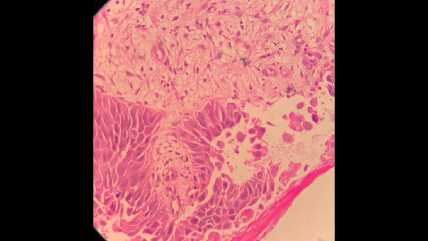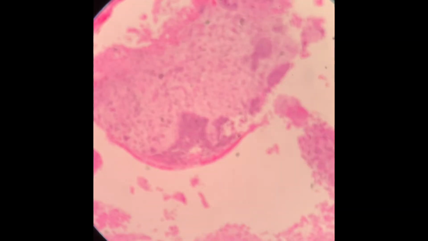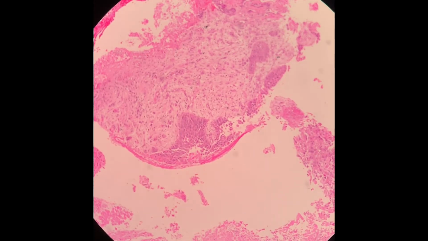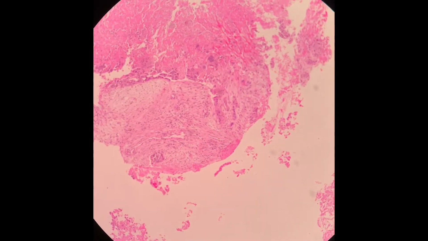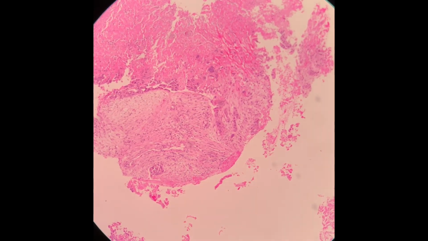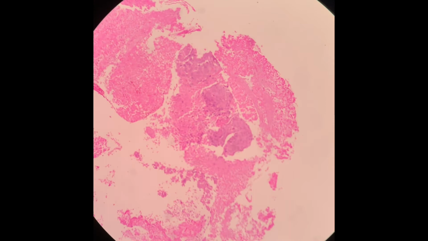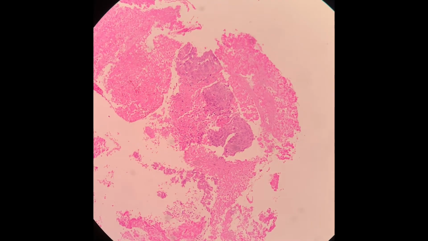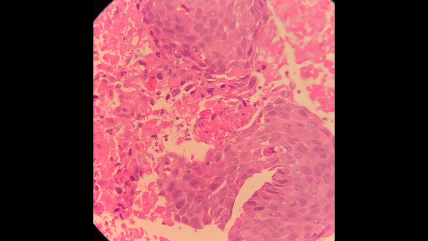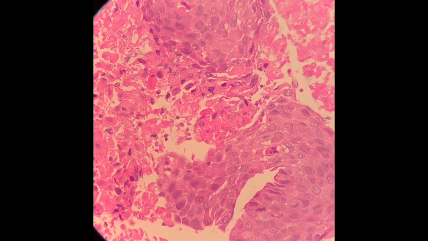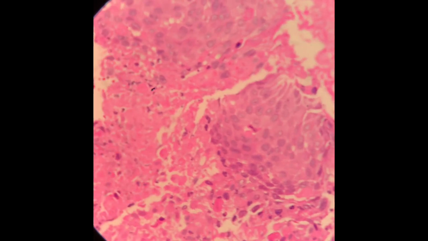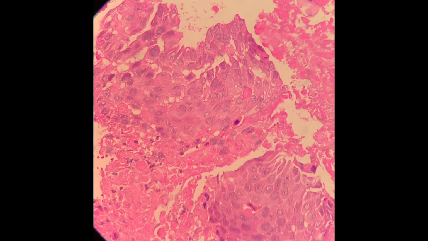So we need to find other clues to suggest that this is a squamous cell carcinoma. As I mentioned in my lecture, the best evidence to say that this is a squamous cell carcinoma is to find keratinization of the cells. We need to prove that these cells do produce keratin. If there is keratin, then we can say surely that these atypical cells are squamous cell carcinoma.